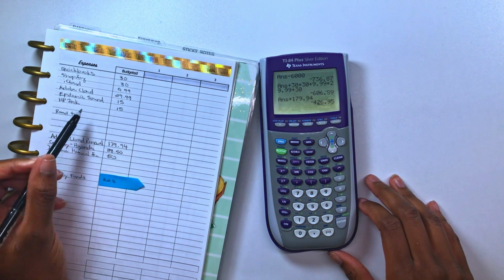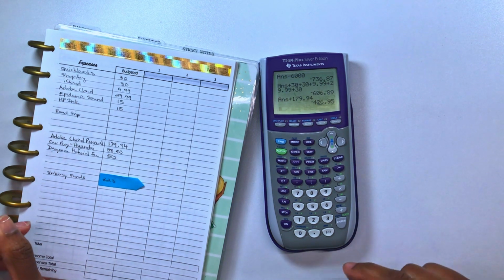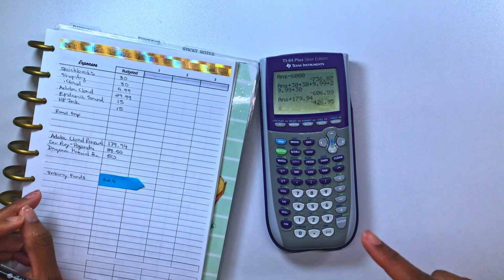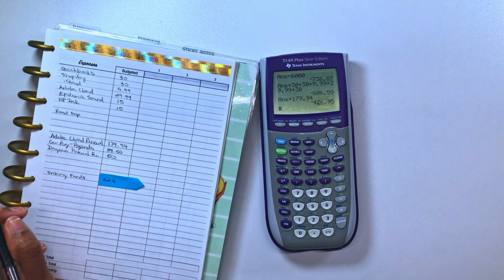Okay, so $426.95, and I do want to start doing a sinking fund for at least my car registration, because my car registration is like $350 versus hubby's, which is like $160, just because I have a newer car. Mine is more expensive, so I want to start doing a sinking fund so I don't have to pay $350 all at once next year.